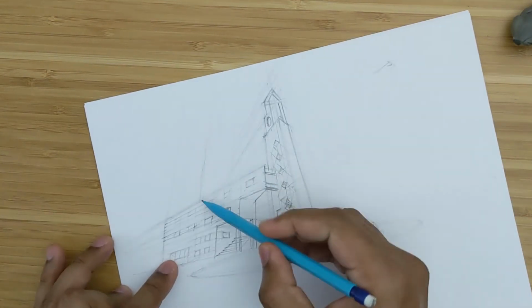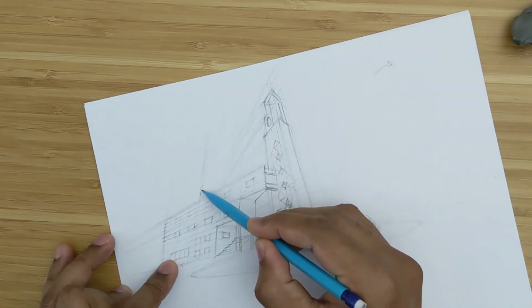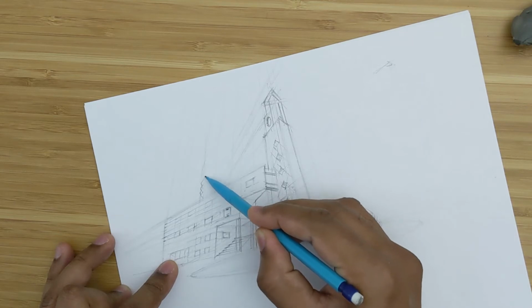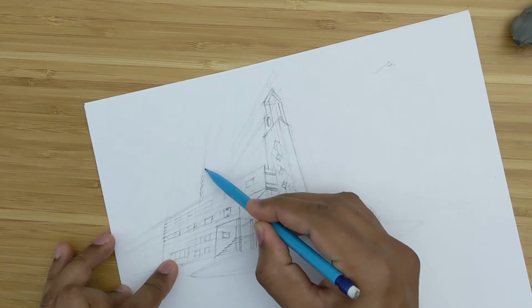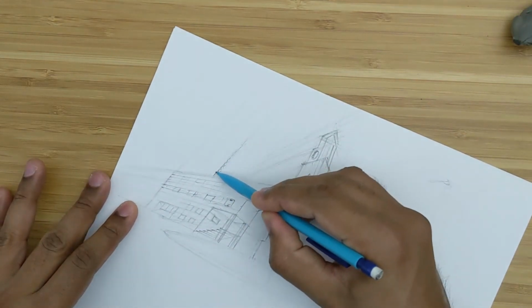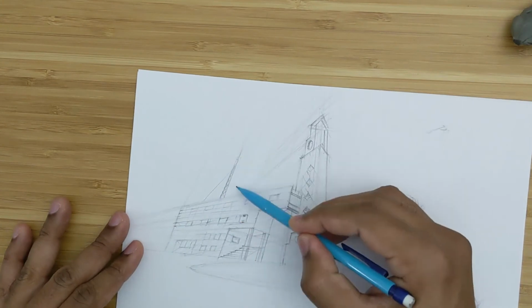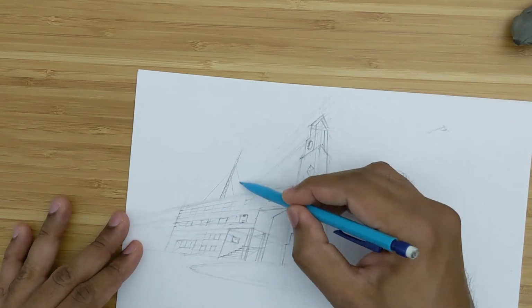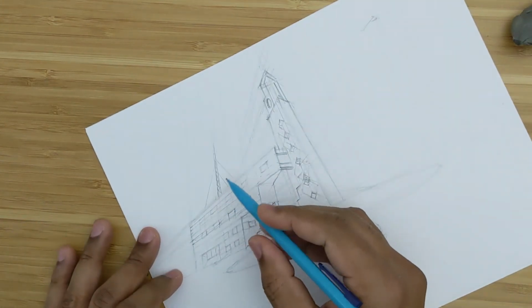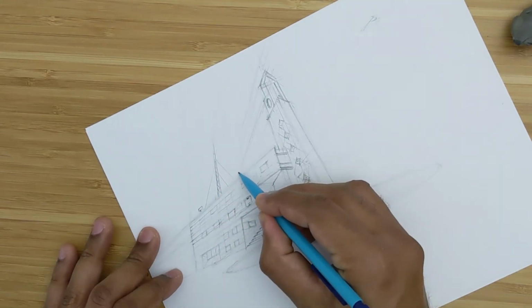All right, there is some kind of tower here. Let's just draw. Maybe there's some strings attached to this, and there are some kind of floodlights.